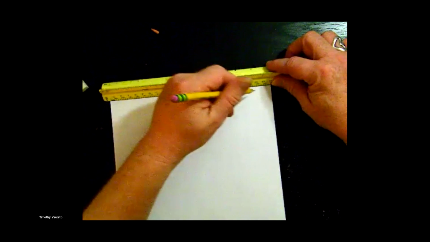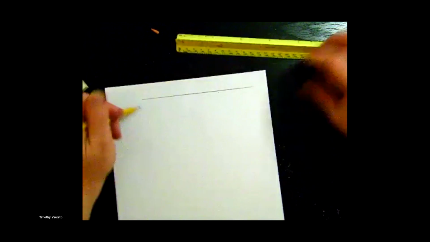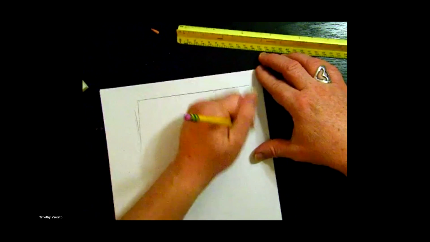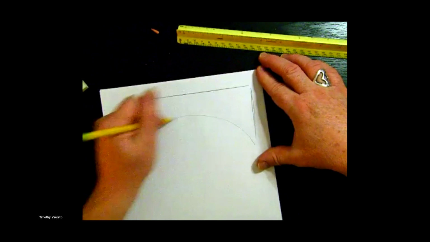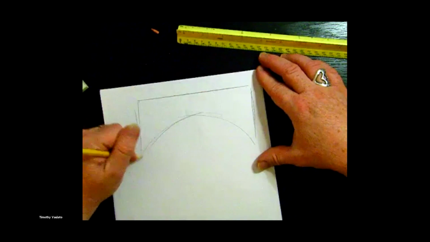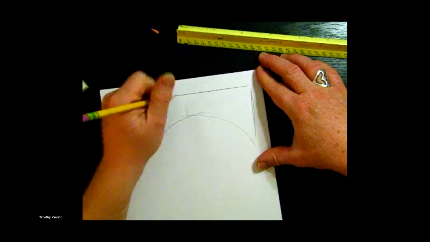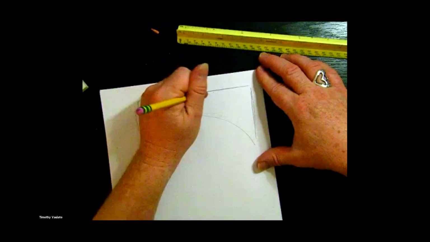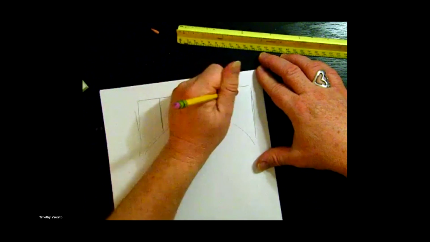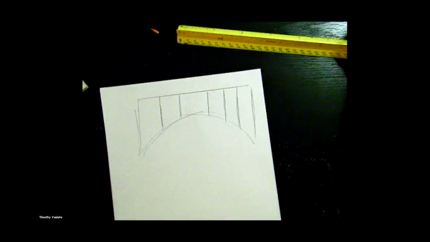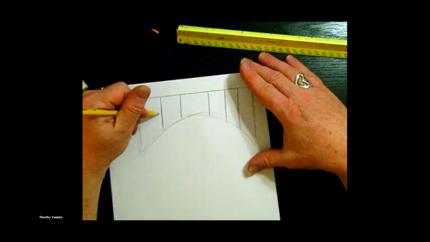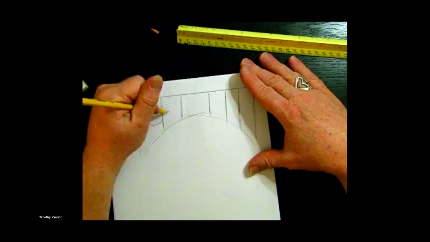You could also, as an option, do both sides coming down and curve up in the middle. And then you could set your letters within those kind of spaces.